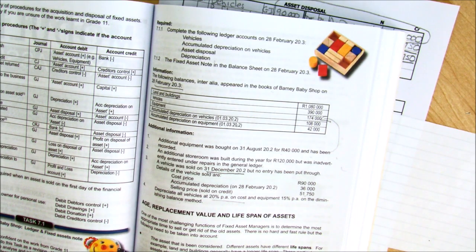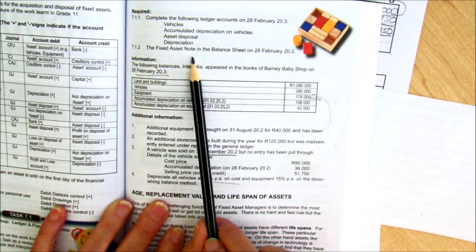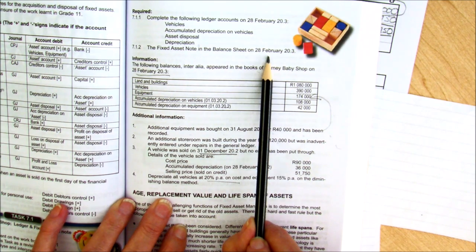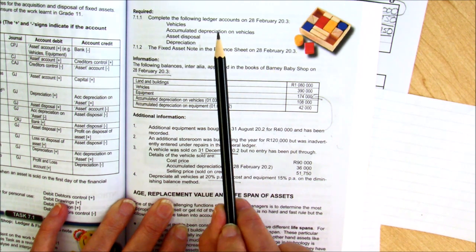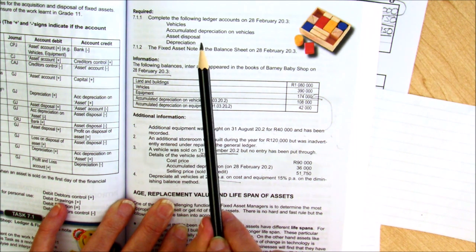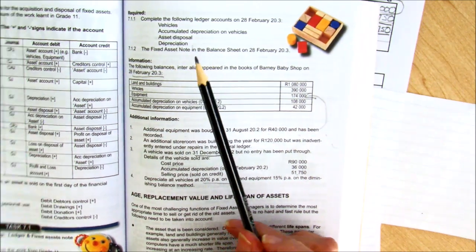In the second lesson on fixed assets, we are going to revise the fixed asset note that you again did in grade 11, but you could be asked to compile parts of it, or you could be asked questions on it and you have to analyze or find missing figures on it. So we've already completed in the first lesson the ledger accounts. So we're going to use those exact same ledger accounts. So you need to take out that information that you had. And from that, we're going to draw up the fixed asset note.